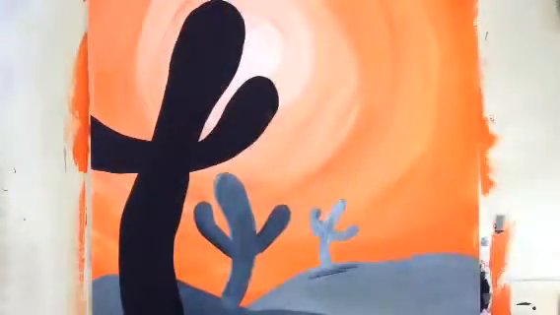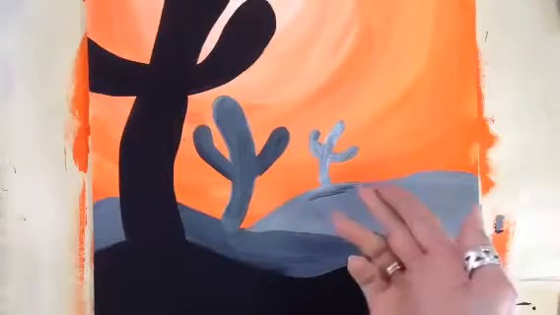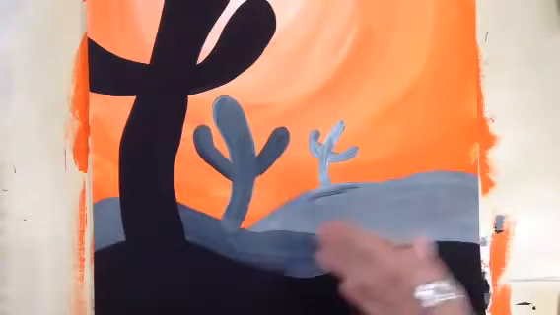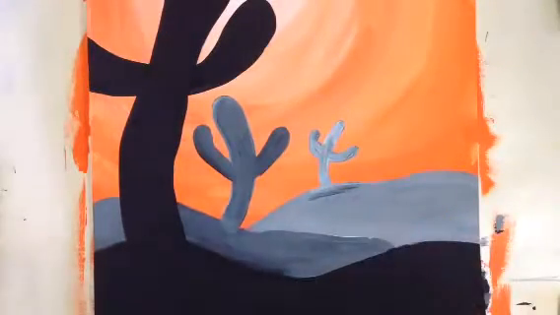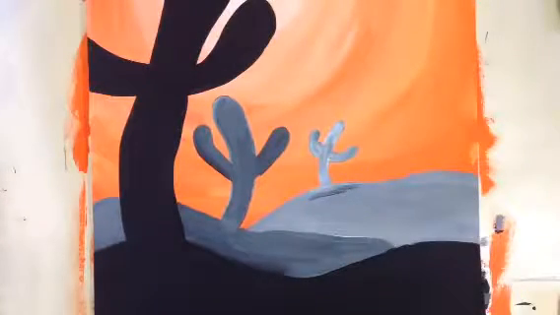If you remember, the last session we created our backgrounds. This session we're going to create the illusion of depth with a foreground, a middle ground, and a background, and we're doing it in value. We're using black as our bases, and we're going to create these hues into gray.